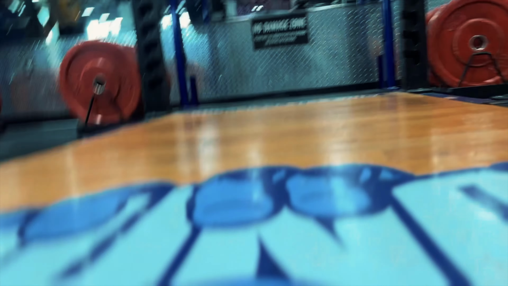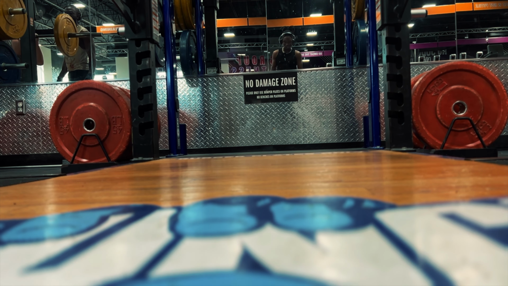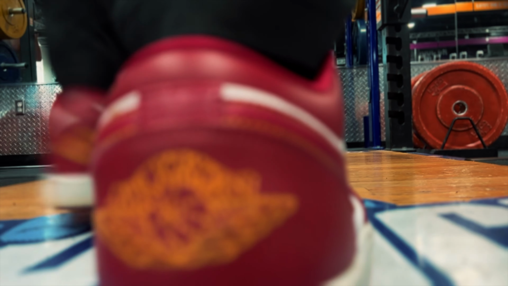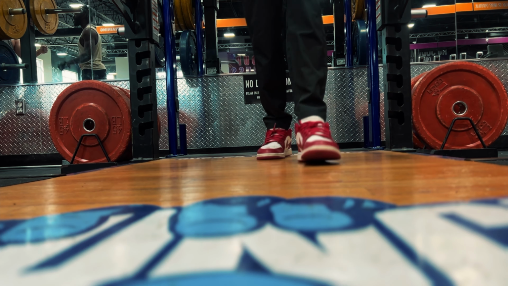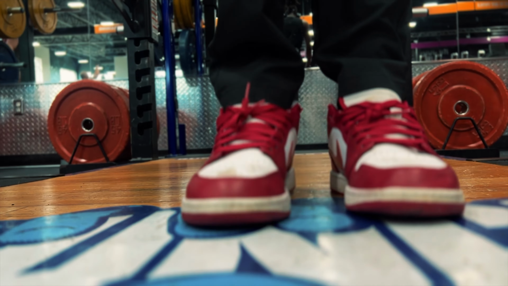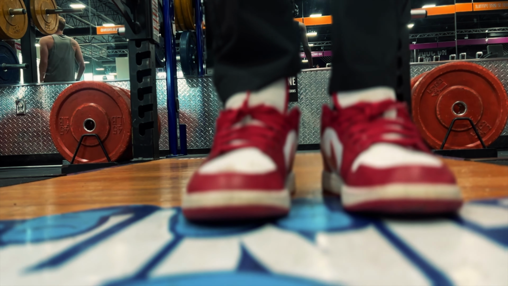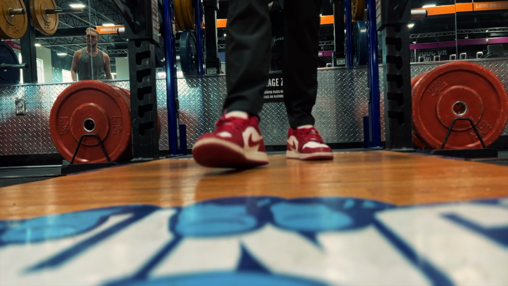You can get this from the back too, such as the walk-in. When you walk into the camera, it kind of goes out of focus. You can get it when you're walking towards the camera, and you bend. All of these angles, you know?